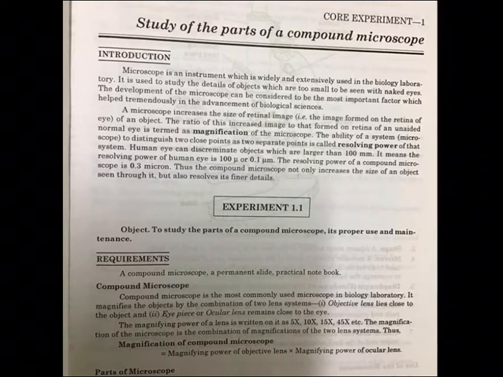So what is the object? To study the parts of the compound microscope, its proper use and maintenance. Requirements: the requirements are a compound microscope. We have very good compound microscopes, permanent slides, and then a practical notebook. The compound microscope is the most commonly used microscope in a biology laboratory.